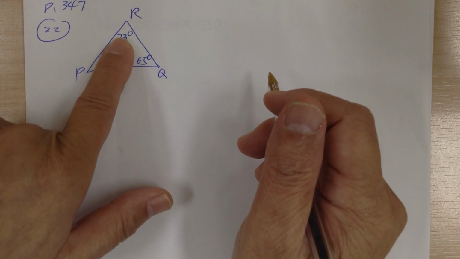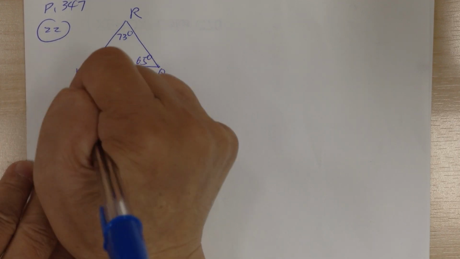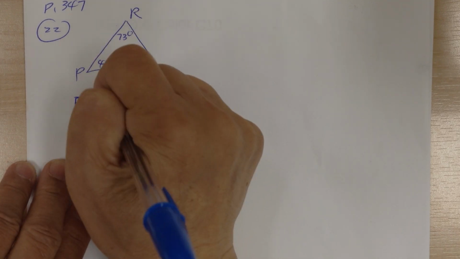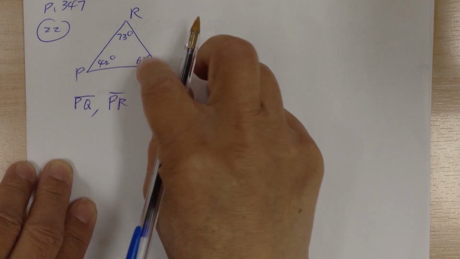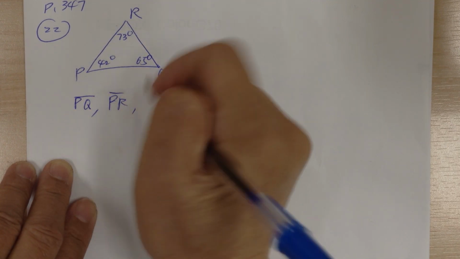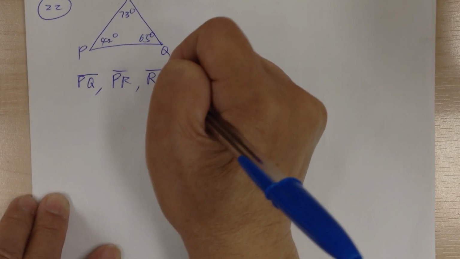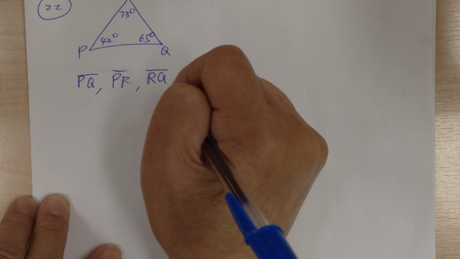The longer side is facing the biggest angle, so PQ would be the longest side, and PR will be the next because it's facing the next number, and then the RQ. So these are the order of the length of the sides, and also the angles.